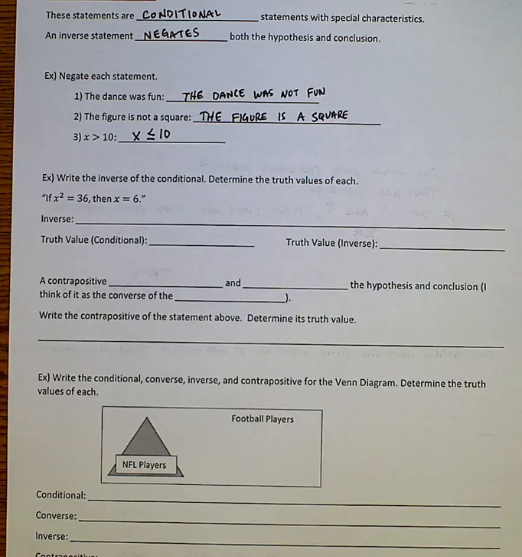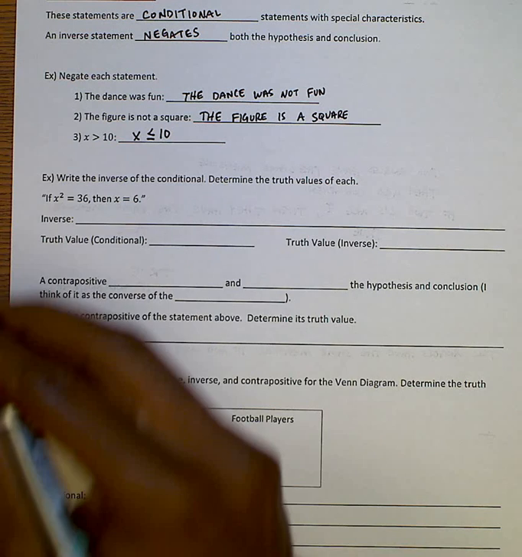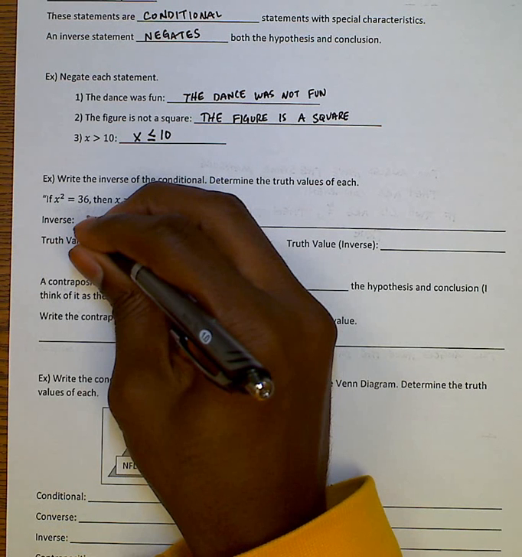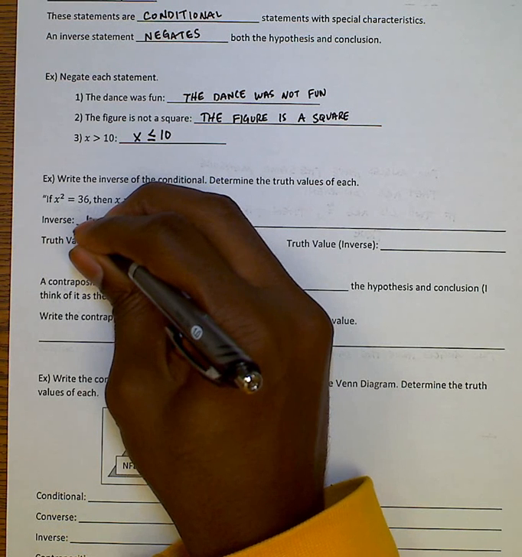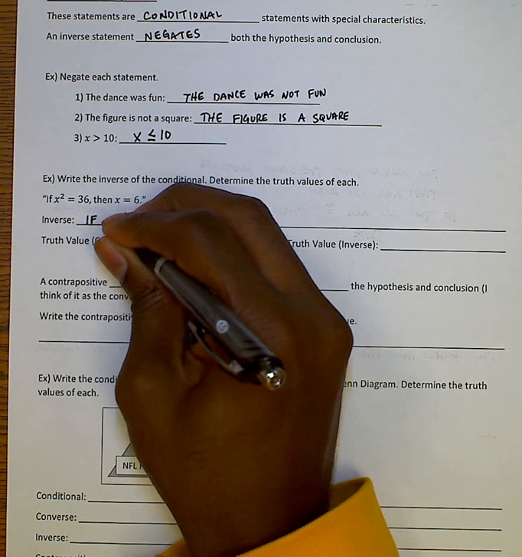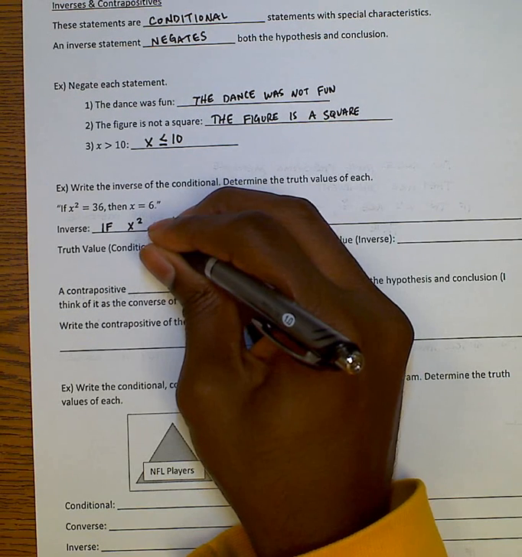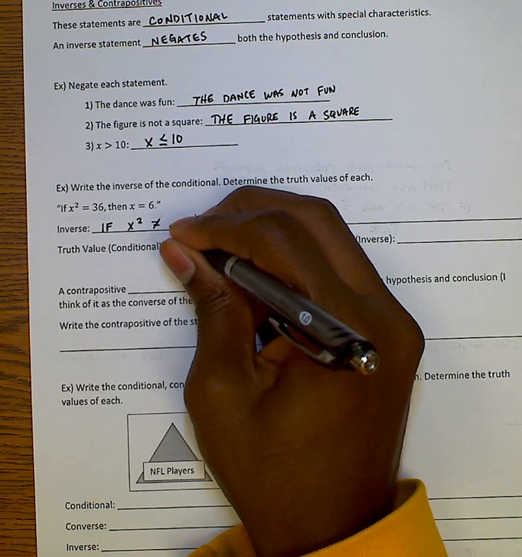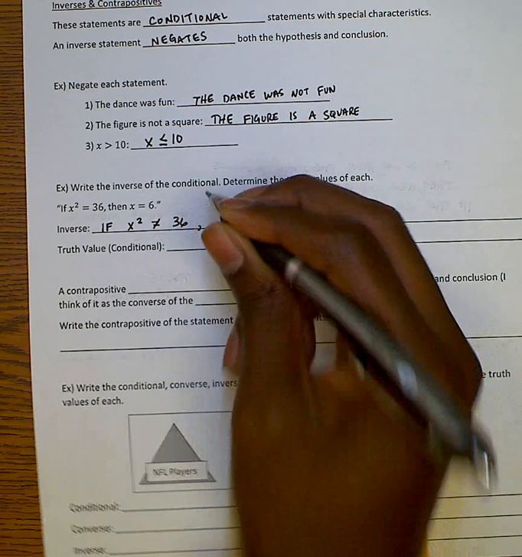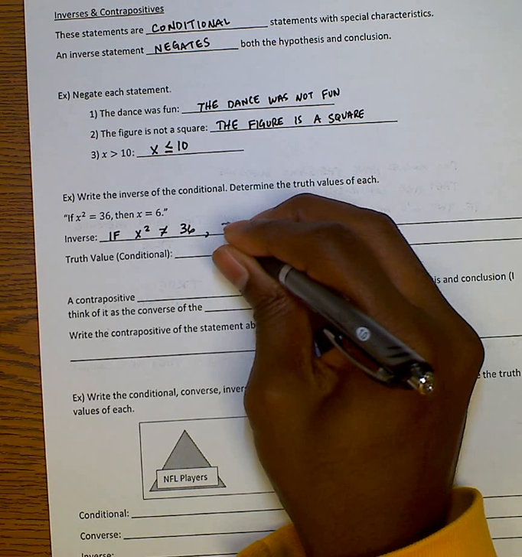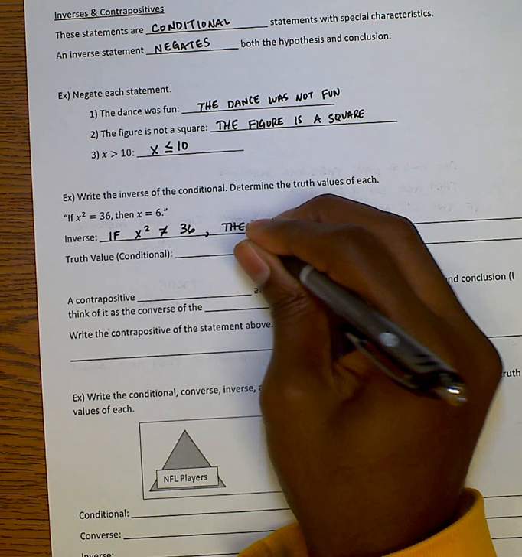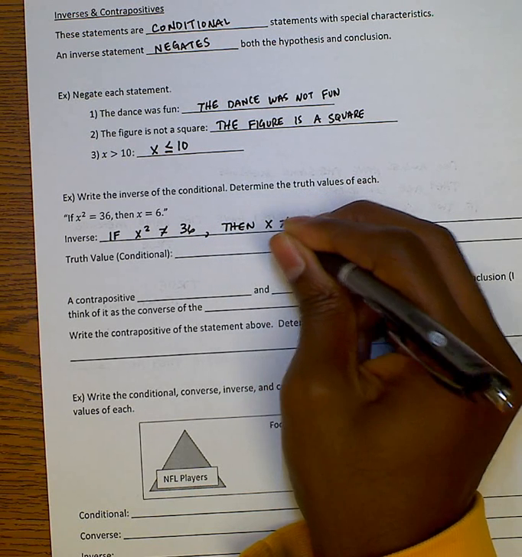So let's look at it. It says write the inverse of the conditional, determine the truth value of each. All we're doing for inverses is negating both the hypothesis and the conclusion. So we'll say if x squared does not equal 36, then x is not equal to 6.